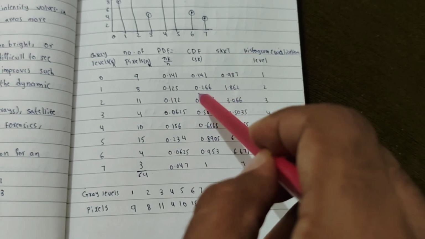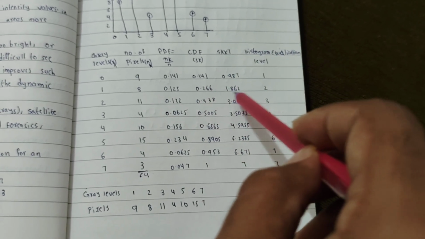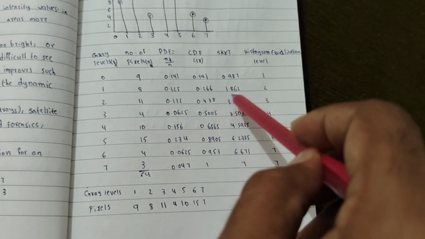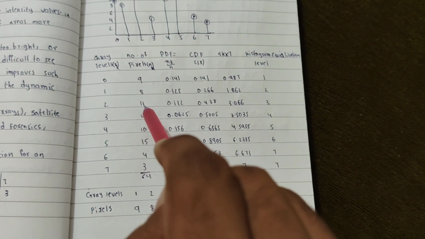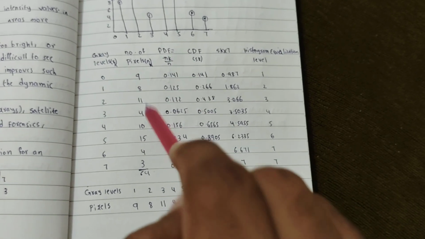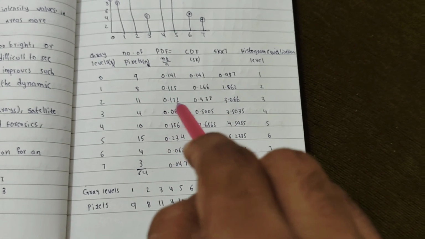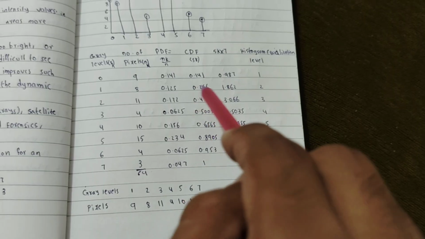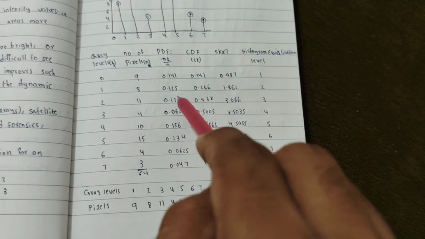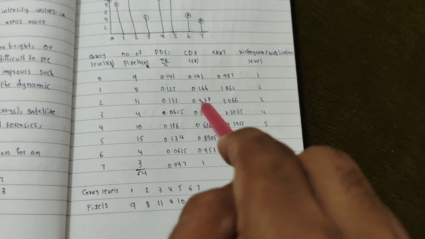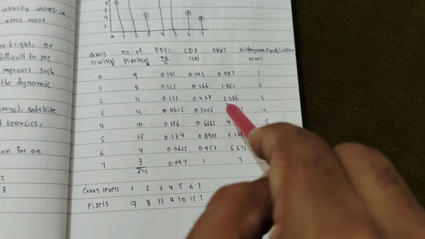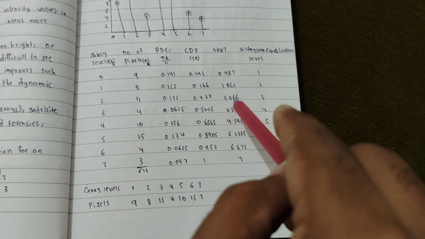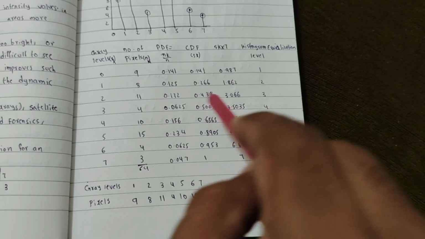And SK into 7 is 0.266 into 7, 1.862. And the nearest integer value is 2. And for input 2, number of pixels we have is 11. And PDF is 11 by 64, 0.172. And CDF is 0.266 plus 0.172, that equals 0.438. And SK into 7 is 0.438 into 7, 3.066. And histogram equalization level is 3.